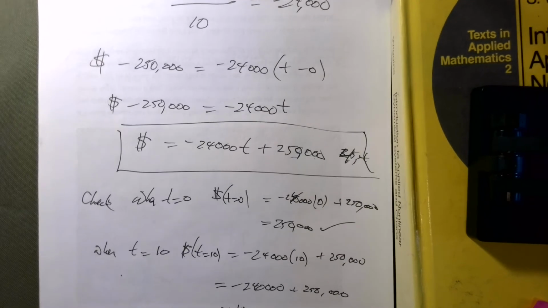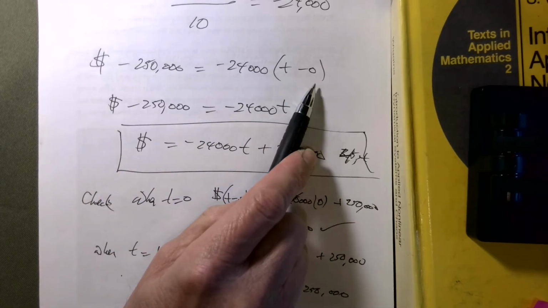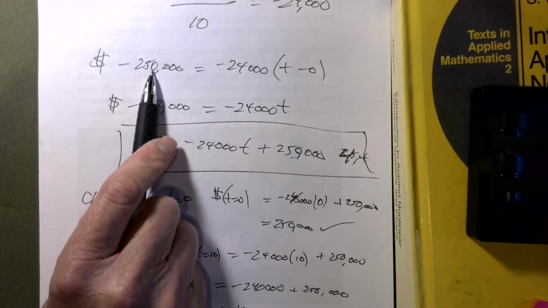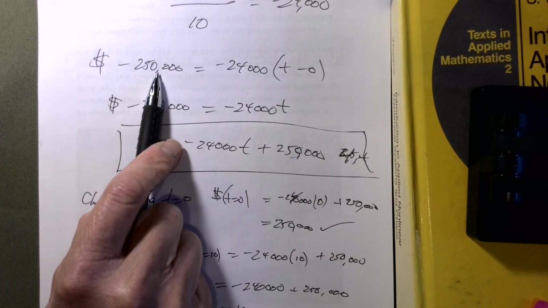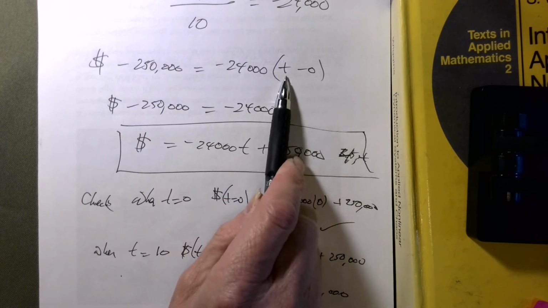Okay, so now how do I find the equation, the book value? So I have the book value, and I'm going to pick the point with the 0 for the time. So I take the book value minus the 250,000, so that's my y. My slope is minus 24,000. T minus 0.